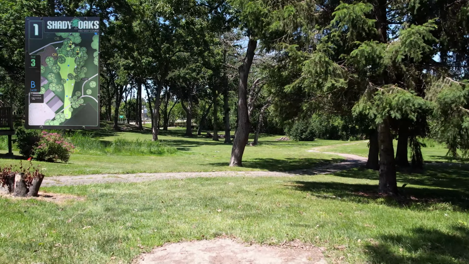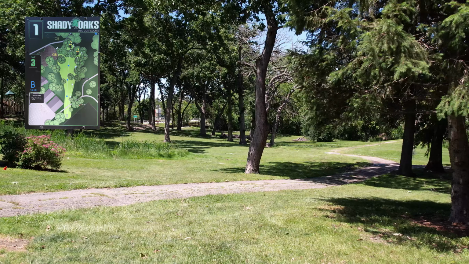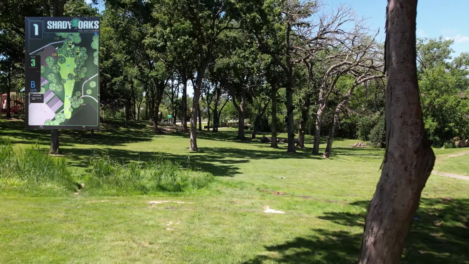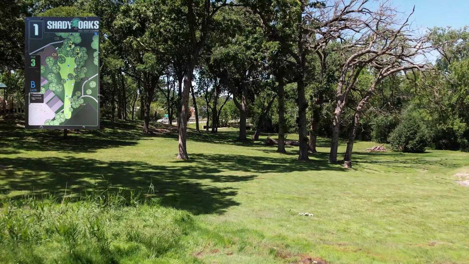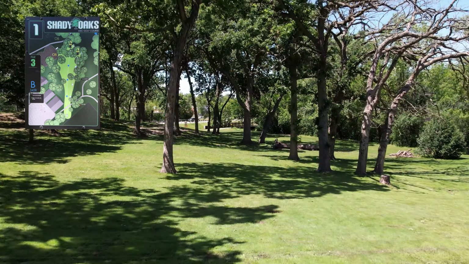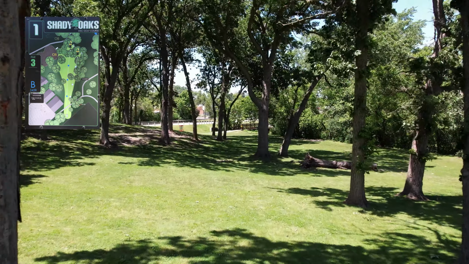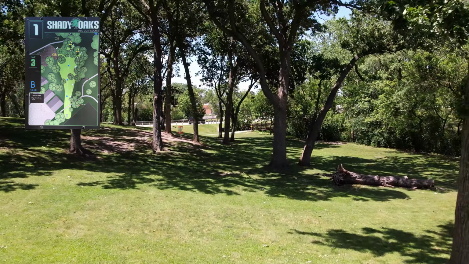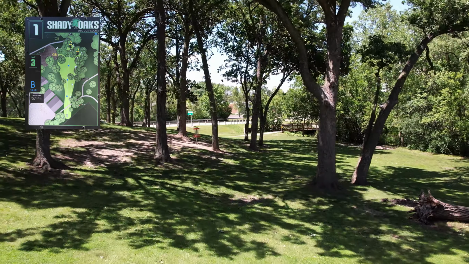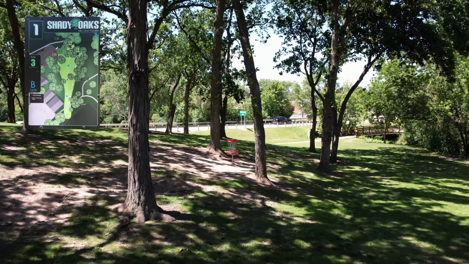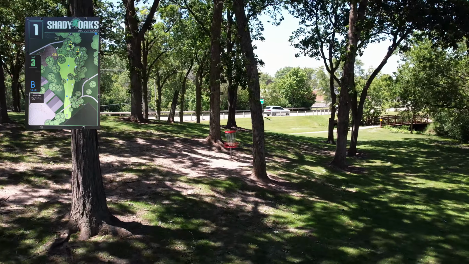Hole 1 at Shady Oaks is a par 3. We are playing to the long basket location, 345 feet. The out of bounds on hole 1 is in or over the creek to the right hand side, or on or over the path long of the basket. Just to note, for Shady Oaks, we are playing to all red baskets for both pools.